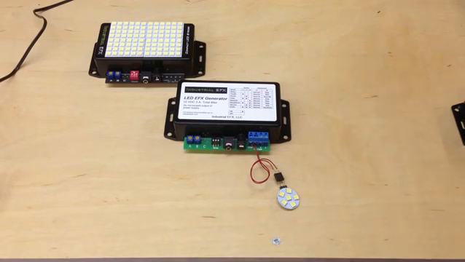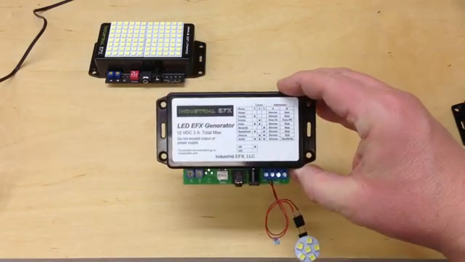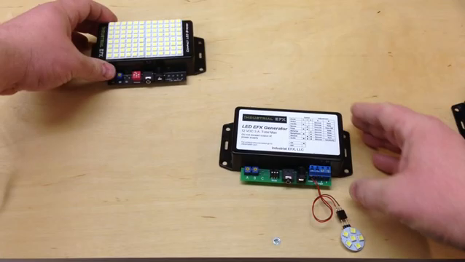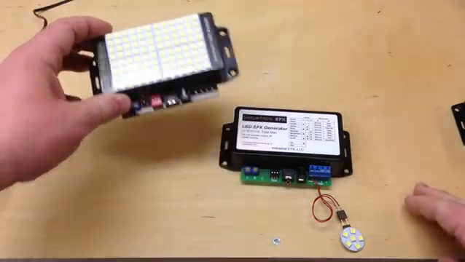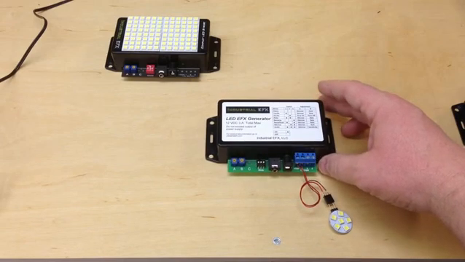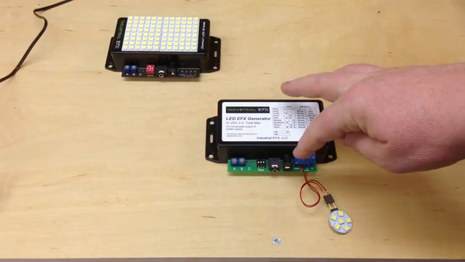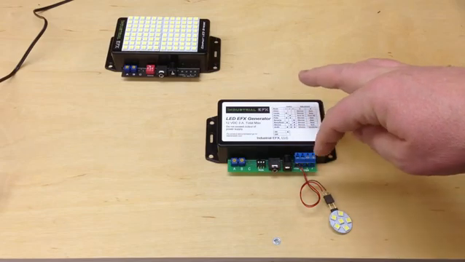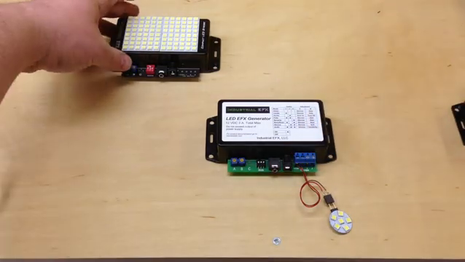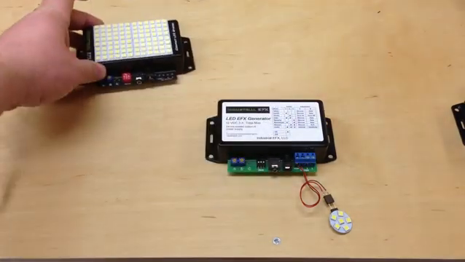I'm here to do a product demo on the LED EFX Generator and the Compact LED Strobe. Both of these units use the same processing unit, so the effects are identical. It's just that one, the LED EFX Generator, has an output terminal that you can attach your own LEDs to. The compact strobe has the LEDs built into the top of the unit.